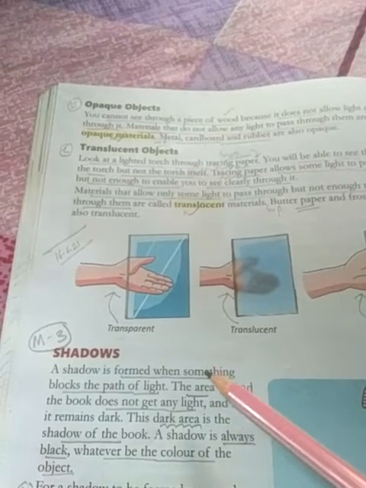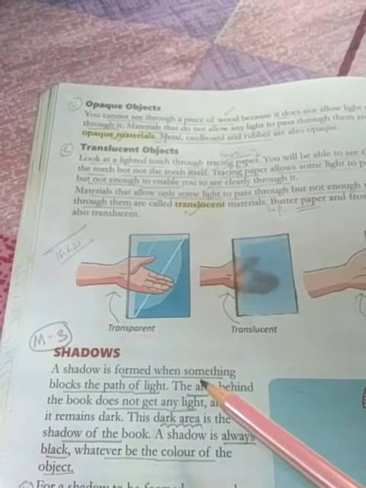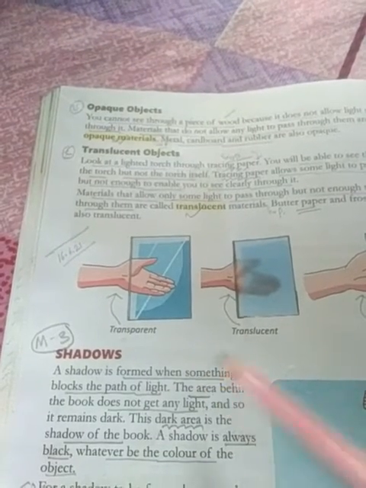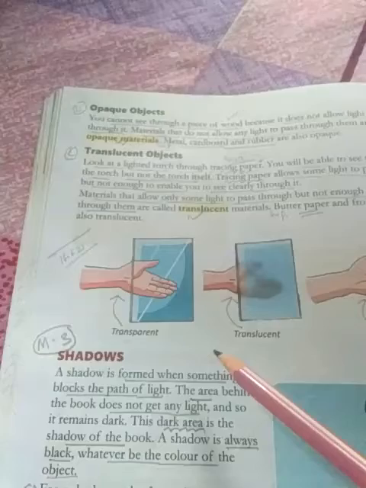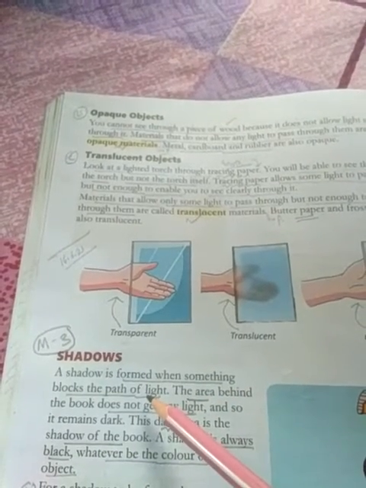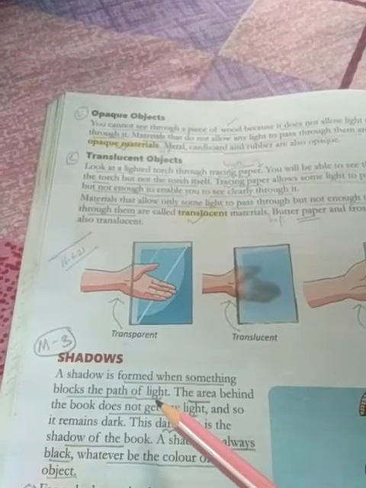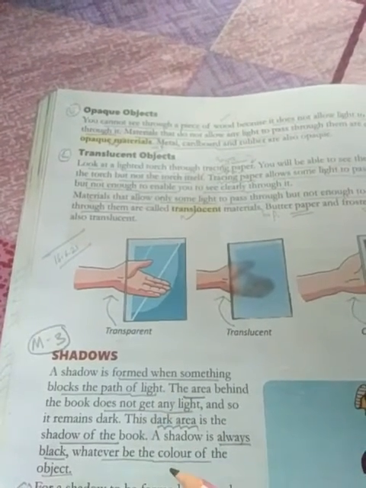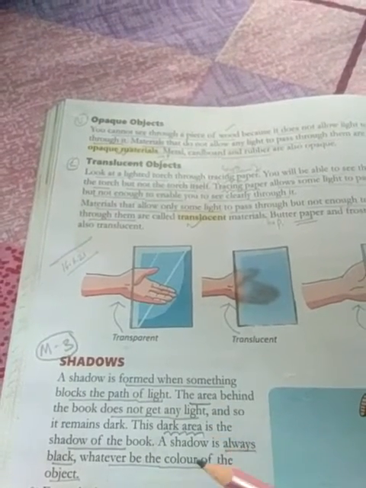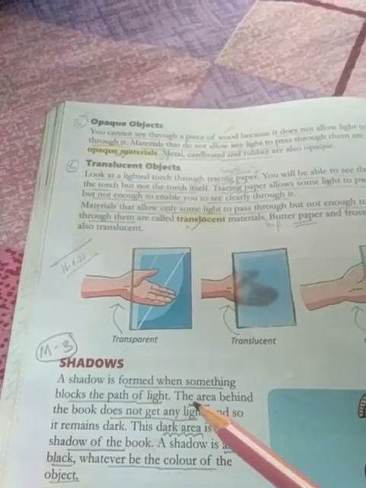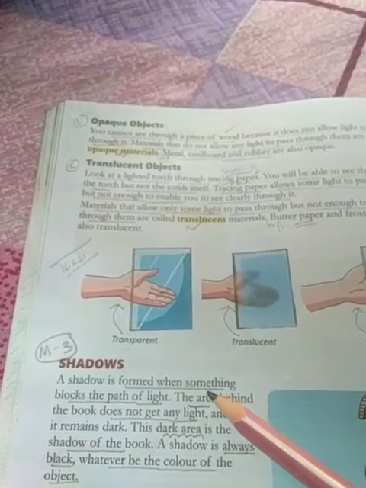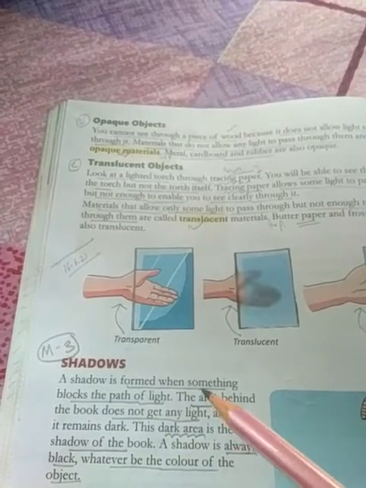I repeat once again, in order to form any type of shadow of any object, the precondition is that a shadow is formed when something blocks the path of the light. That means the source of light must be blocked by the object. Then the shadow of any object can be formed. Otherwise, it is quite impossible for a shadow to form on the plane. This is the precondition, blocking the path of the source of light.